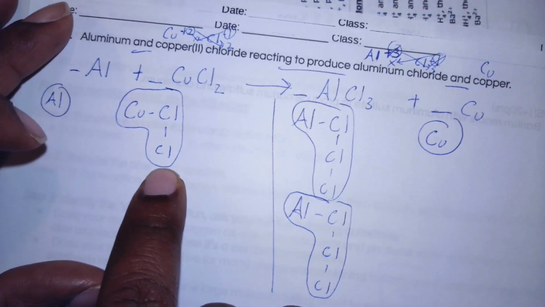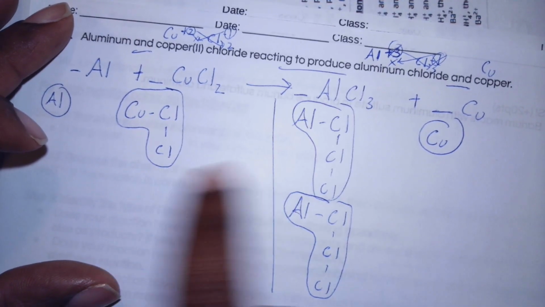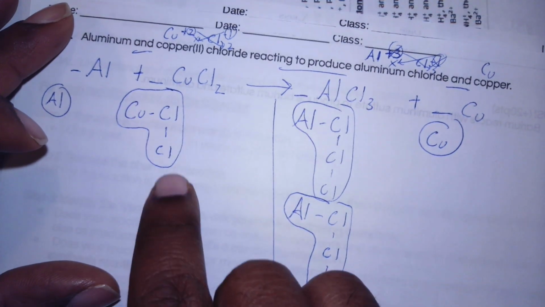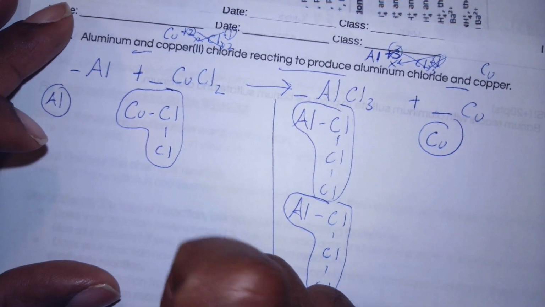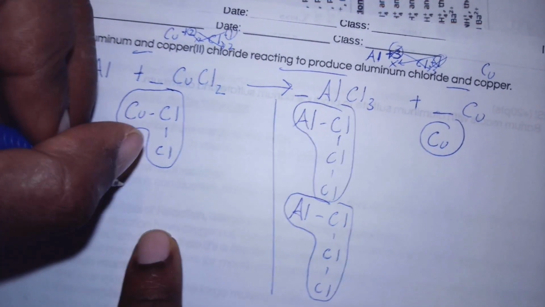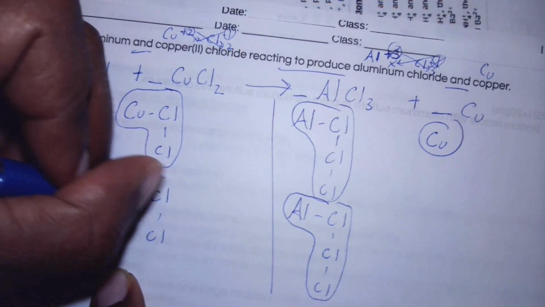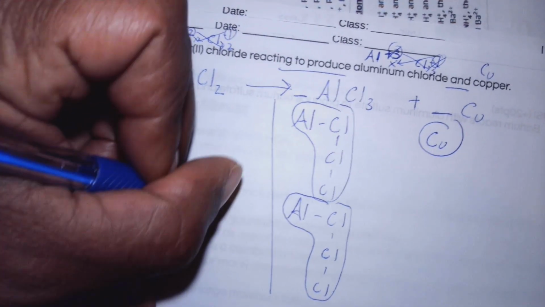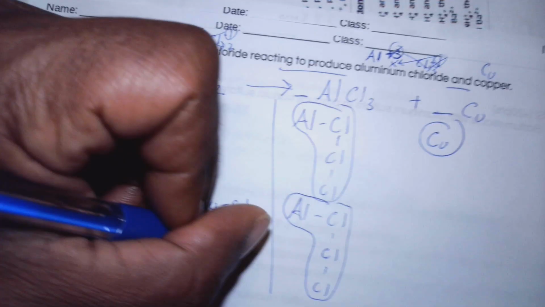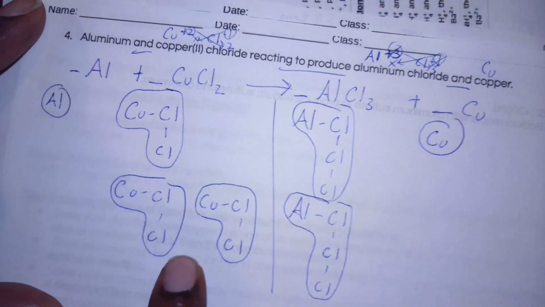So I have to come over here. I have units of 2. Okay, I need 3. So in order to get that 3, 2 times 3 will make it 6. So that means I need 3 units of this here: Cu, Cl, Cl. So that's what I did.